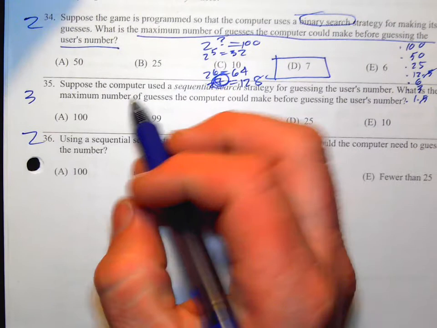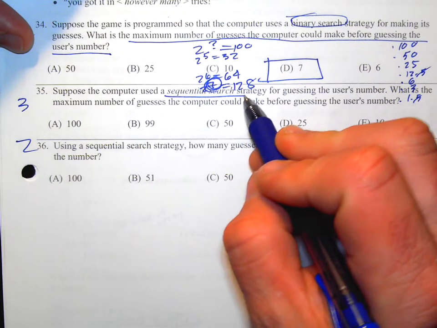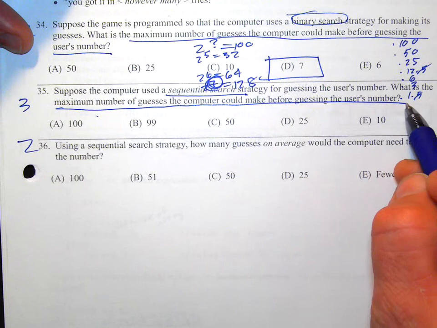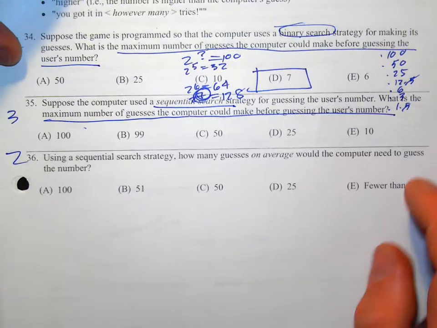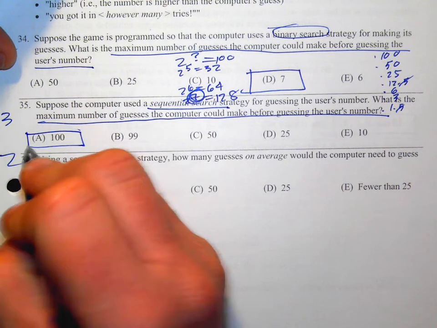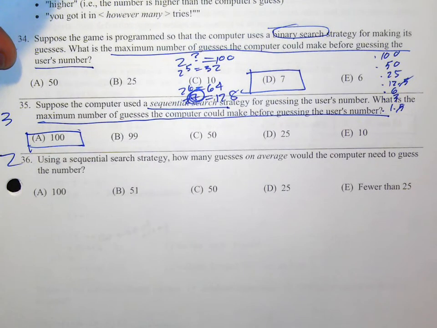35, suppose a computer uses a sequential search strategy for the guessing. What's the maximum number of guesses the computer can make before getting it right? Sequential search is going to look at every spot. What if it's 100, the last spot? They might have to guess every single number if they just go in order.